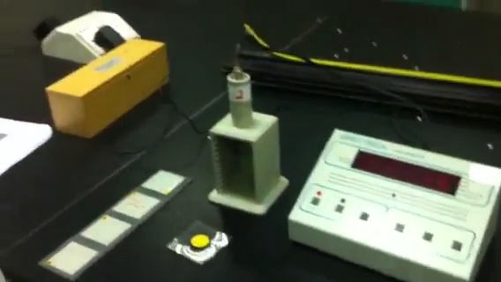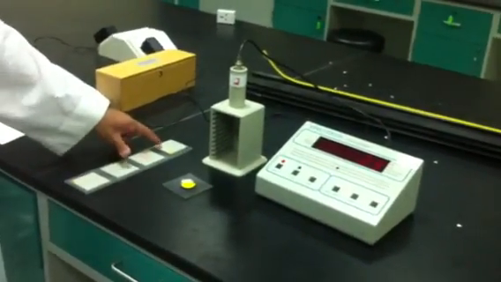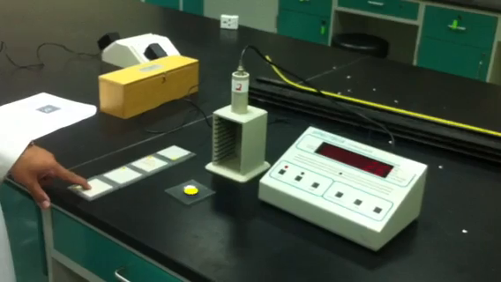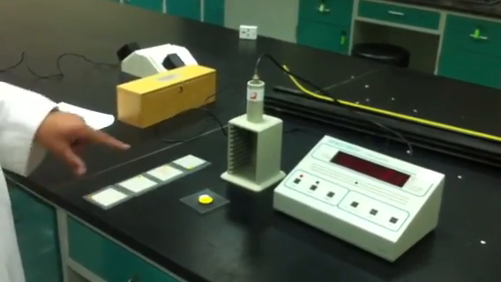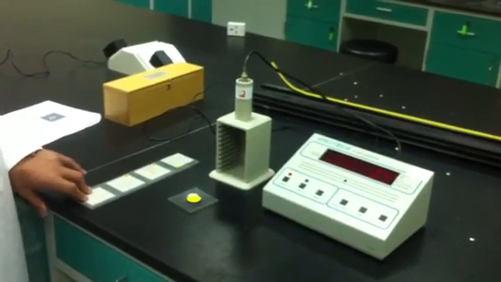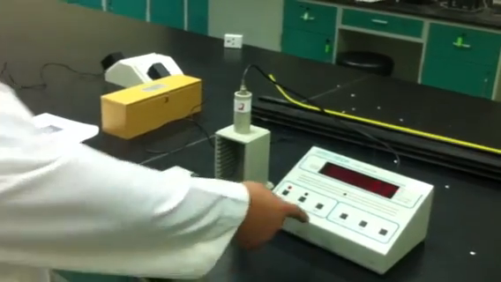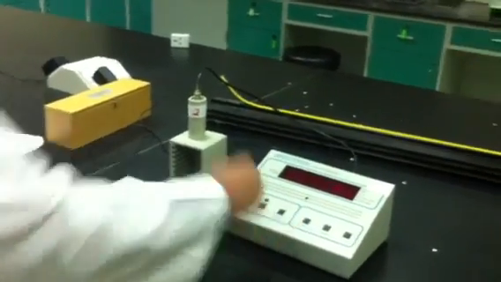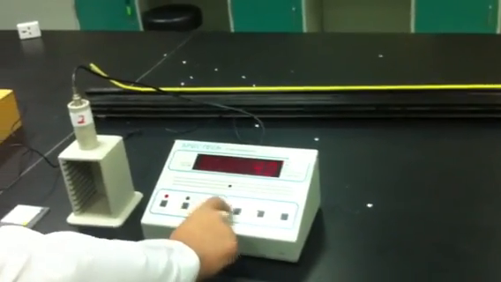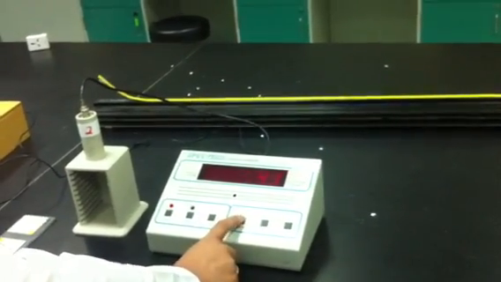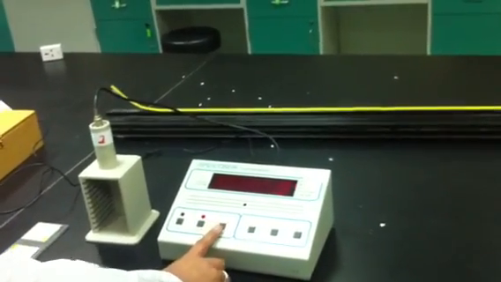In the next part of the experiment, we are using all of these lead absorbers. All of these absorbers are made from lead, so we can use them as an absorber with the radioactive source in order to measure the radiation intensity as a result. So we have to reset all of the previous readings here. Okay, we can stop and reset all of that.